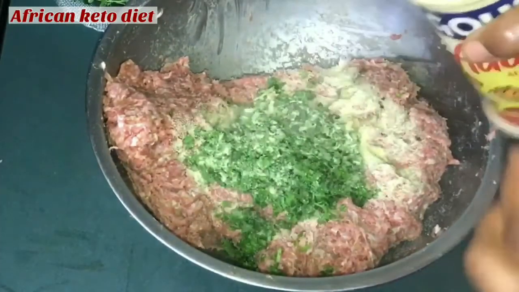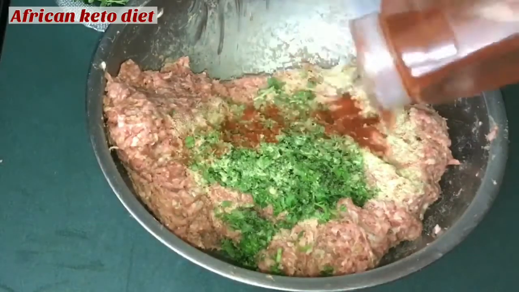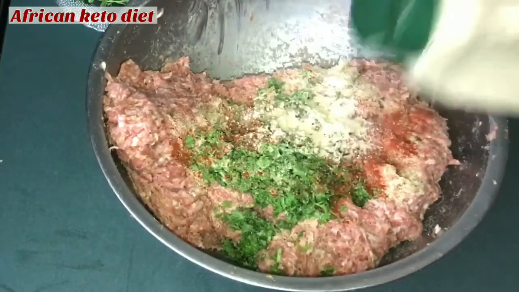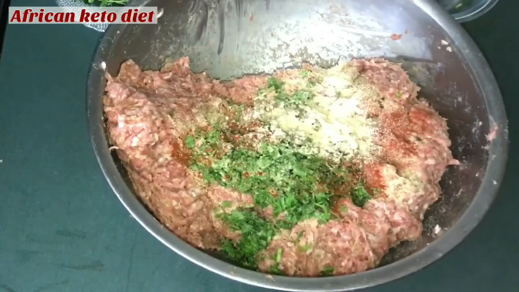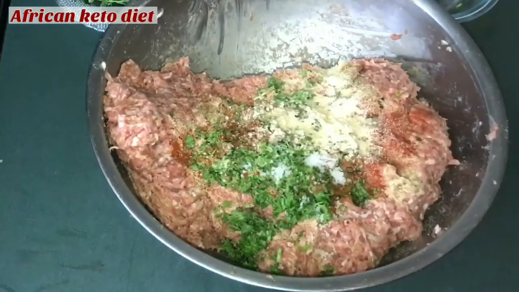My adobo seasoning. The meat needs to be sweet. Paprika. Ginger. Salt. Be careful with your salt. Anytime you're using salt, you have to be careful.